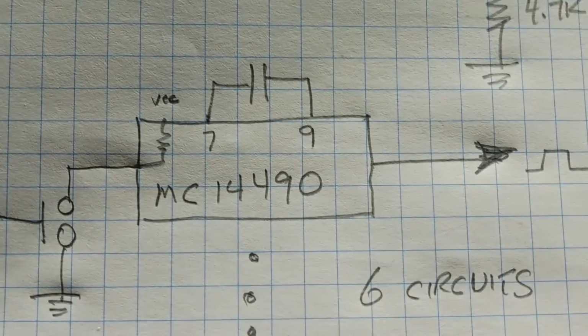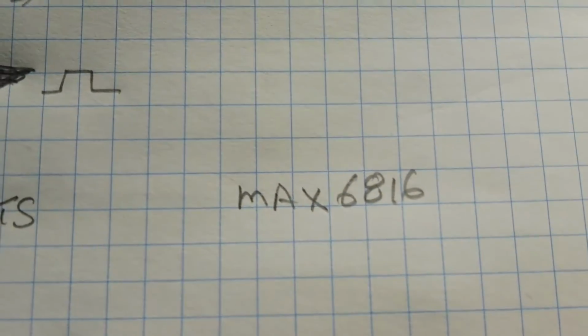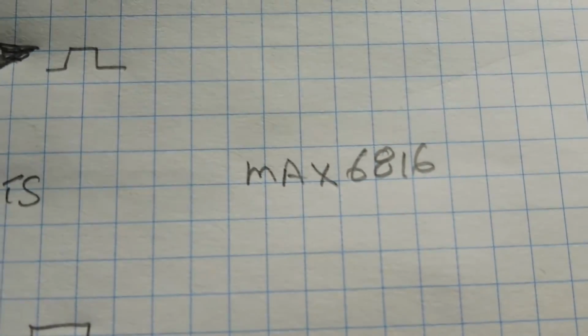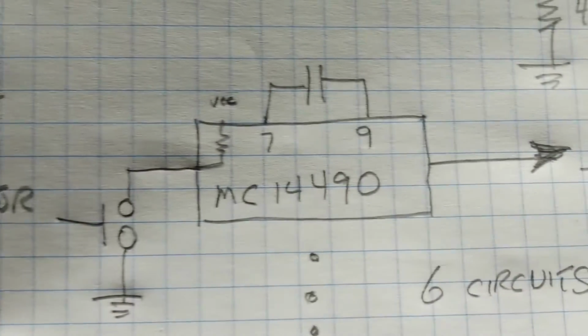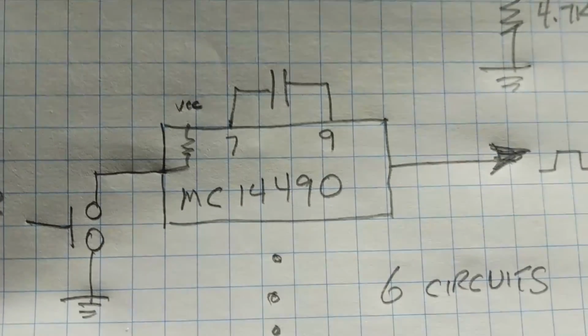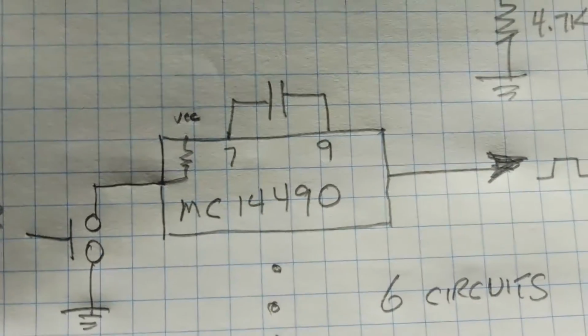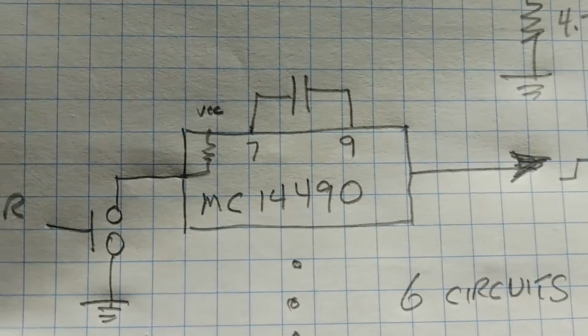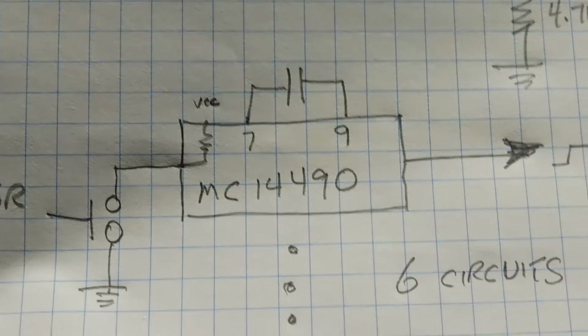It's still available, but it's pricey. So Maxim has come out with a Max 6816, which does the same thing, except you can't get it in a DIP package. This is the one that I use the most if it's available. Next we'll look at some circuits that use RC time constants to clean up contact bounce.